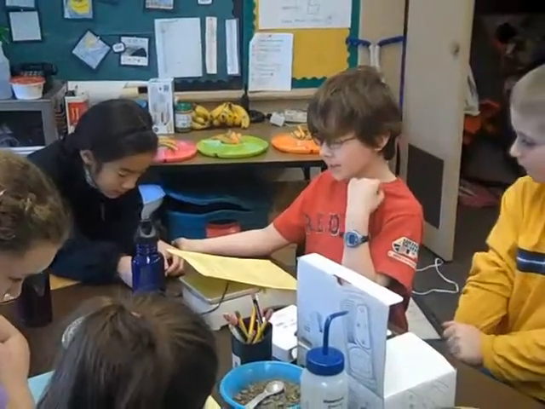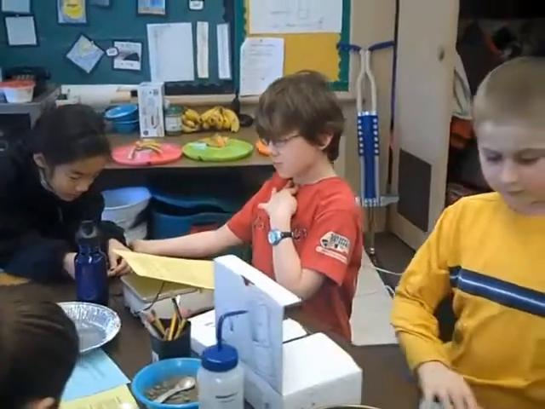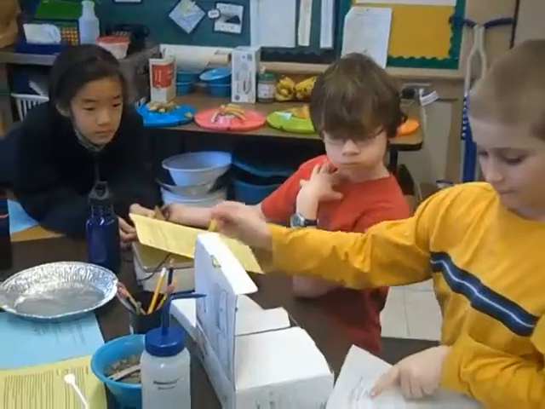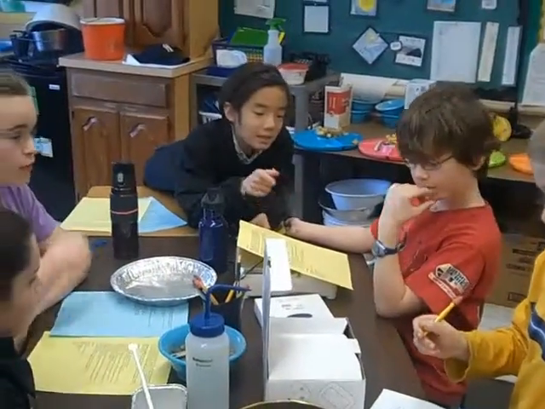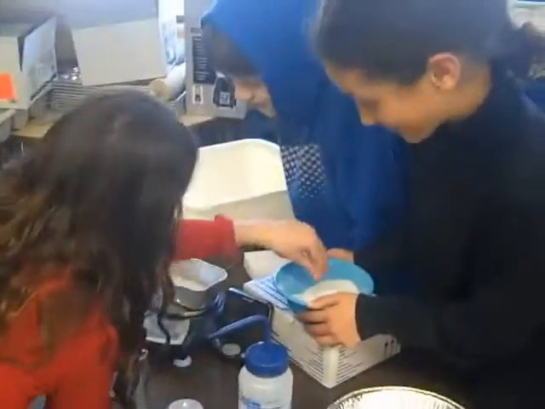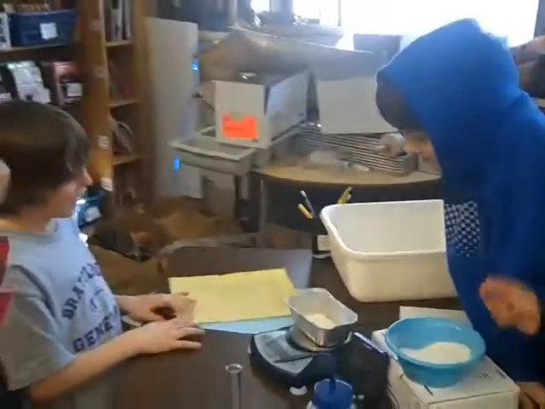Procedure. Record the name of the soil sample it is. Right here. They also hold. Wait, no, we're not doing it. I want to do that. I want to do that part. I want to do that. Yes. How do we do that?